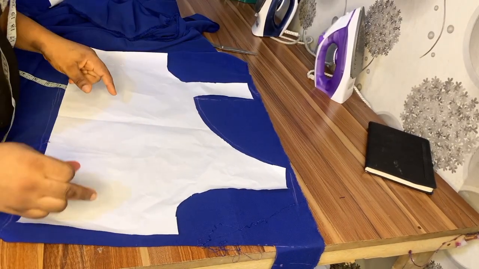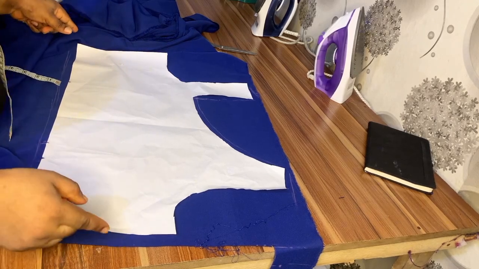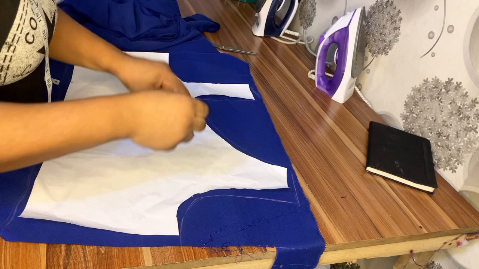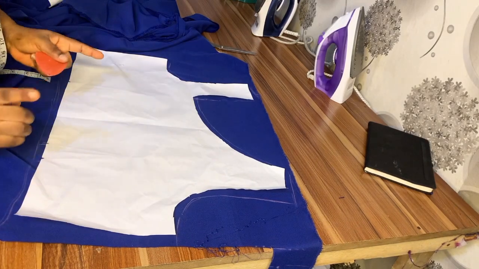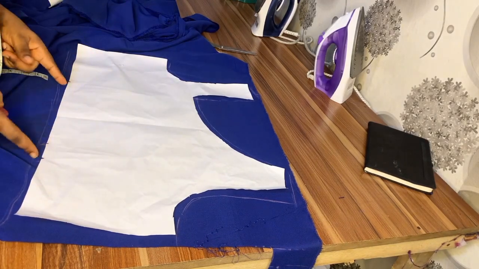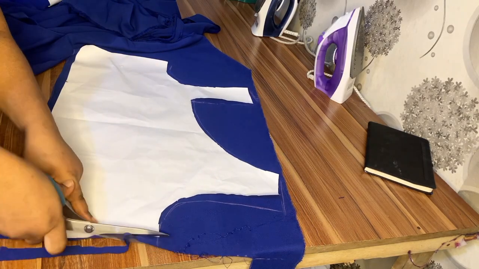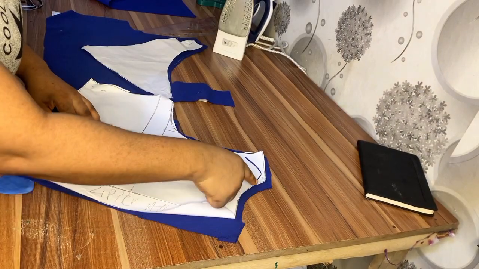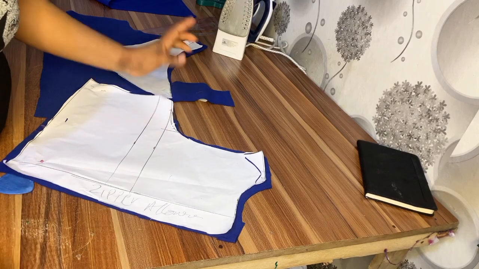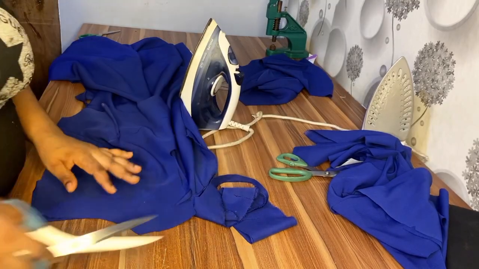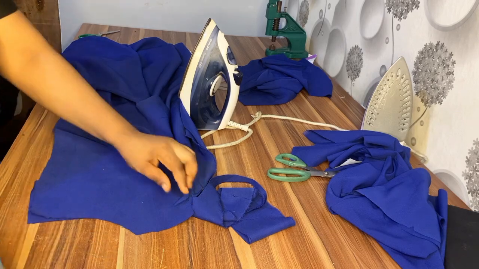I added my sewing allowance round the neck, added my sewing allowance that I'll use to join with the lower part, and I added sewing allowance on the armhole side. I've already added my side seam sewing allowance on the pattern when I was drafting. I will cut it out now. I'll also do the same thing on the back part. This is my back part. I added my half inch on the neck side. You see, so the next thing now is to cut the facing for the back.